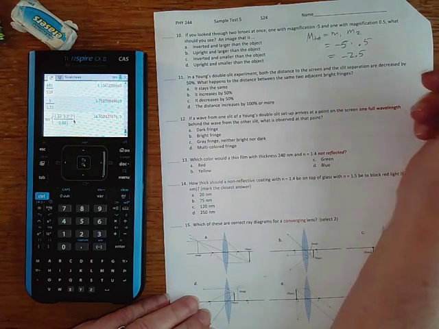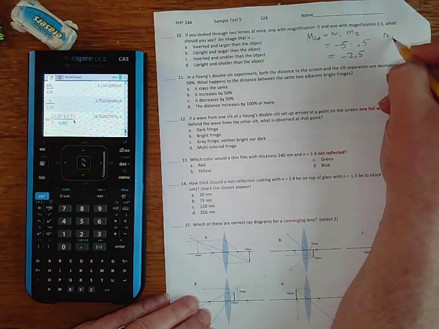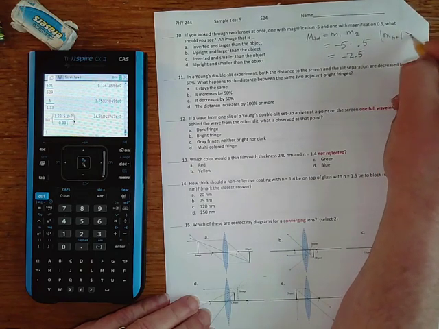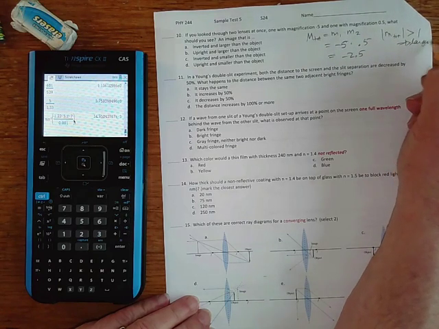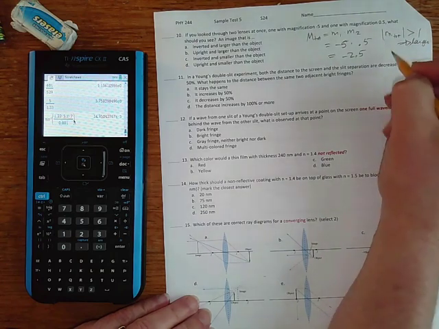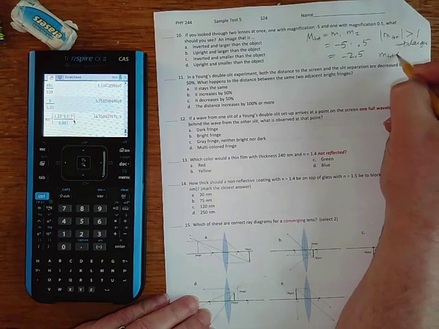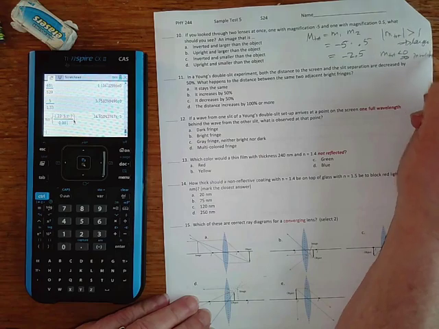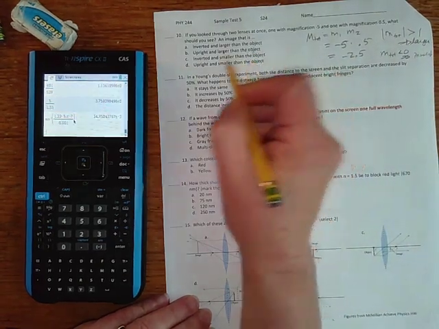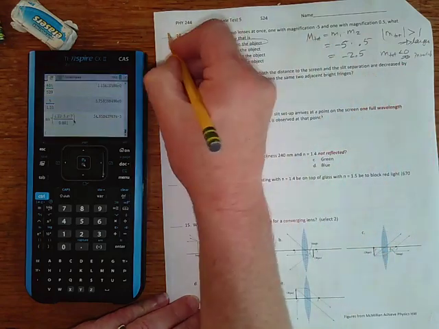So again, like we saw before, the magnitude of m total is greater than 1, so that means it's larger. The image through both of them will be larger than the original object, and since m total is negative, that means it will be inverted. So it should be inverted and larger than the object. There we go. A.